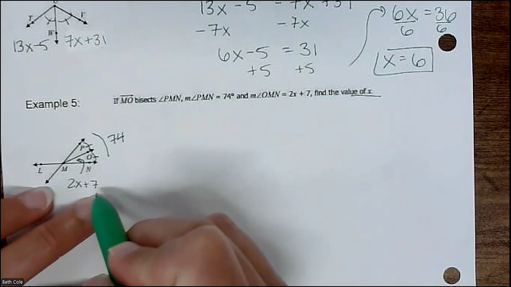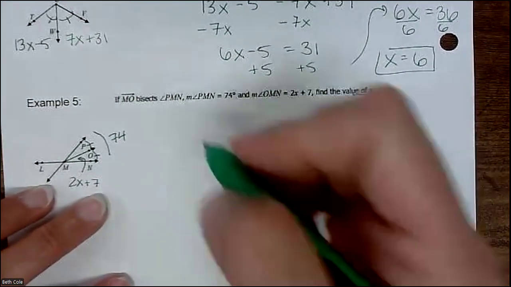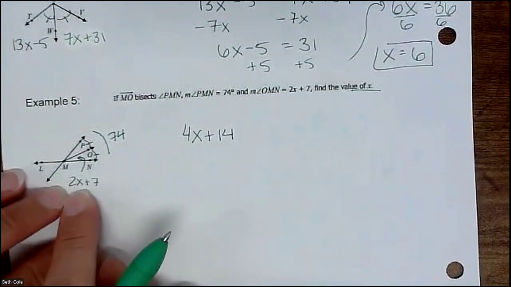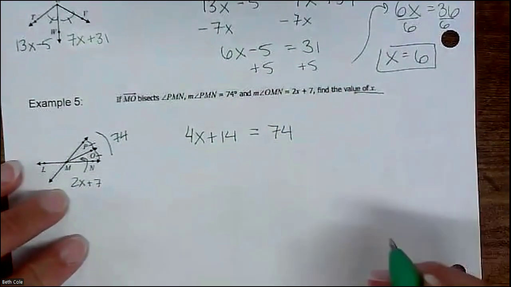Close. Plus 2x plus 7. Can we do the same thing? Good. 4x plus 14. You guys are good at that. So you're just doubling it because it would be the same thing twice. It equals 74.